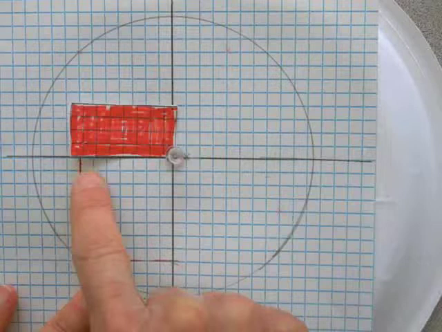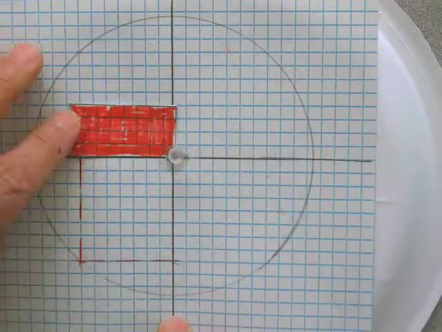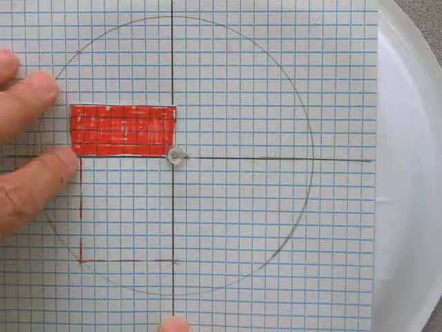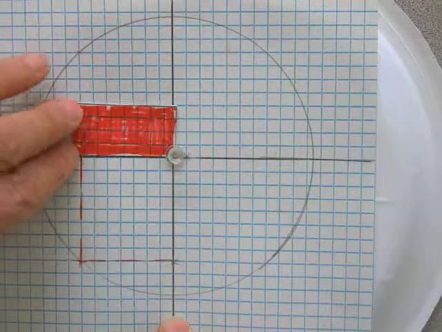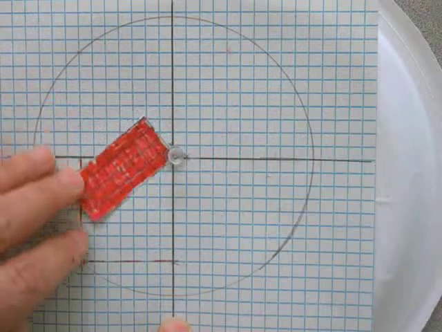And here's a rotation, and you can see my lines don't line up because I'm not good at drawing or at cutting. I wasn't a very good kindergarten student. You can see that if this were perfect, I should be just a little bit shorter here.